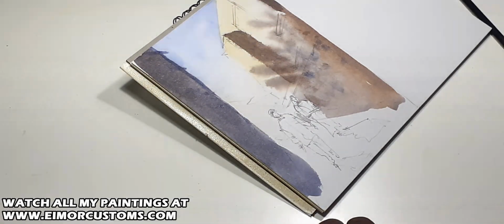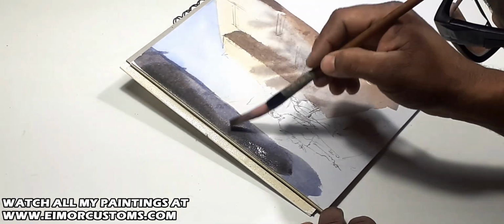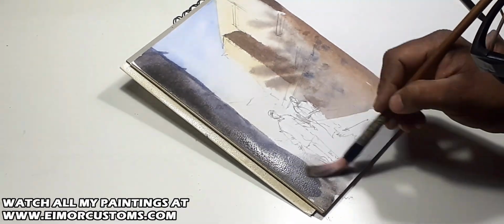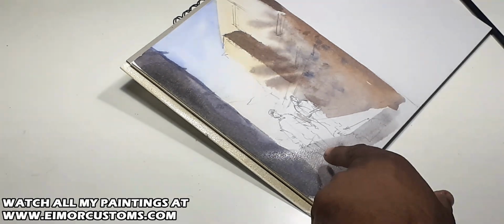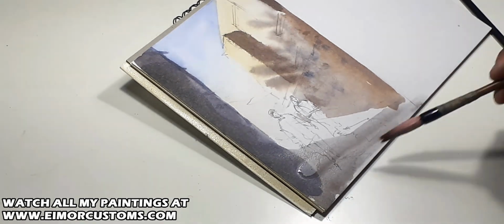Drop in a few more colors here and there, because I told you, right, this portion would cast a shadow of its own. So yes.